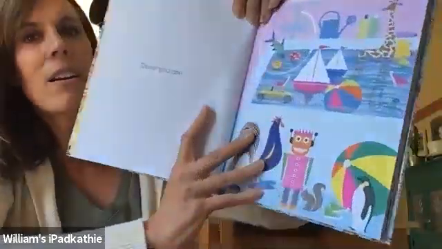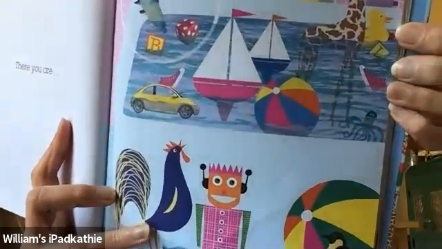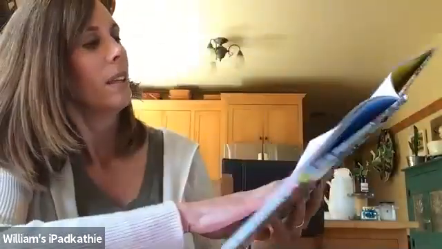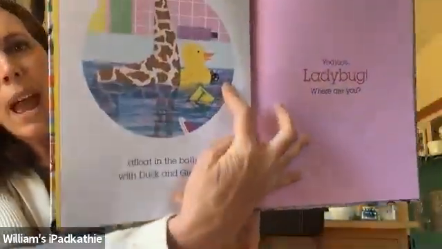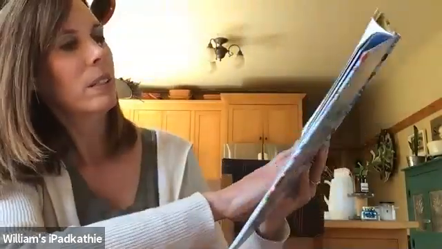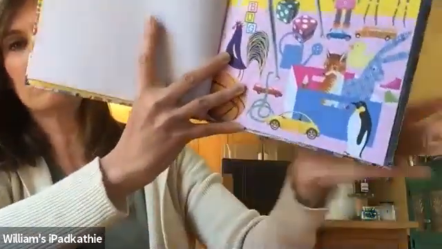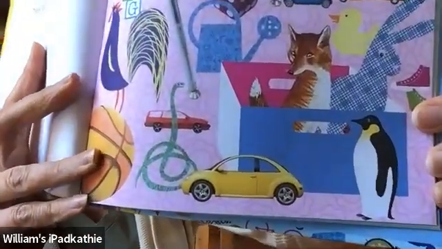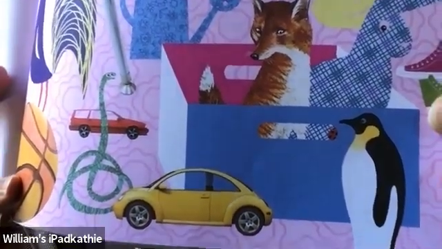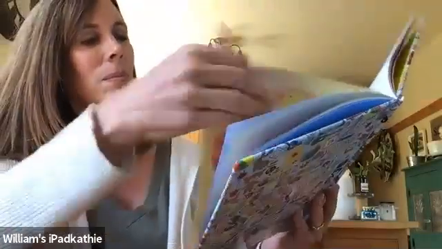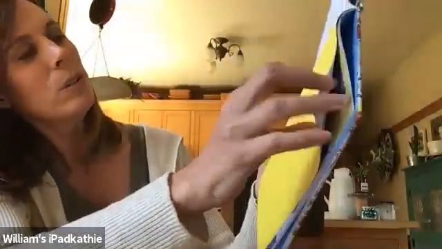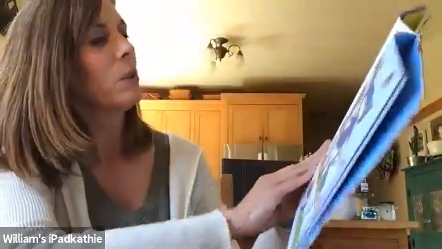There you are. If you look right next to the duck, you'll see that ladybug. Afloat in the bath with duck and giraffe. Yoo-Hoo Ladybug, where are you? There you are. Oh, this is a tricky one. Can you see the ladybug down in the box? Can you see it on top of the fox? Tucked in a box with rabbit and fox. Right there. Yoo-Hoo Ladybug, where are you?